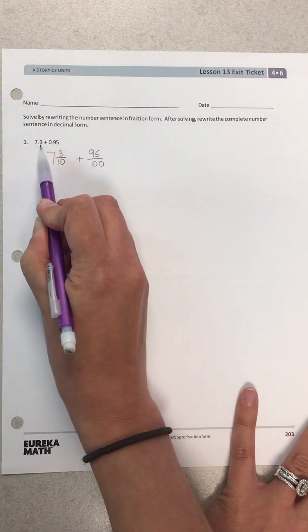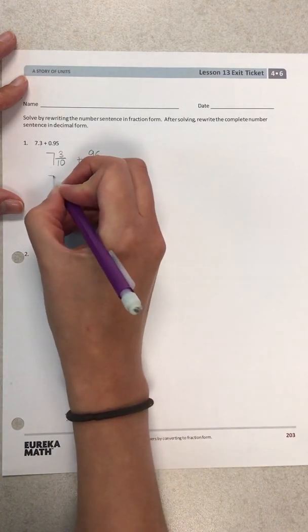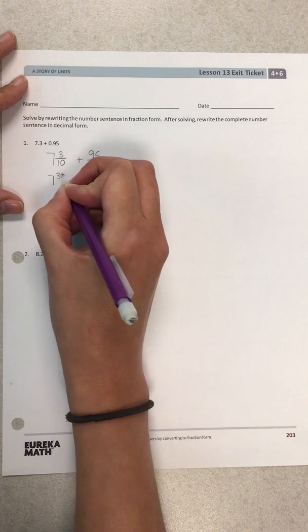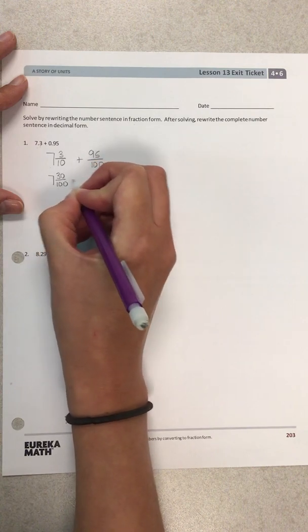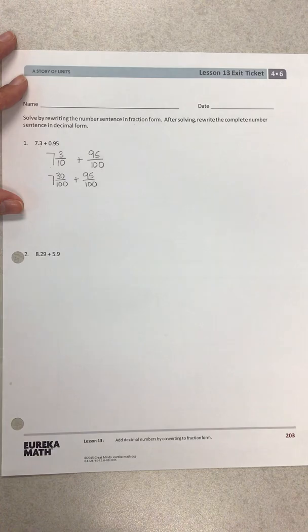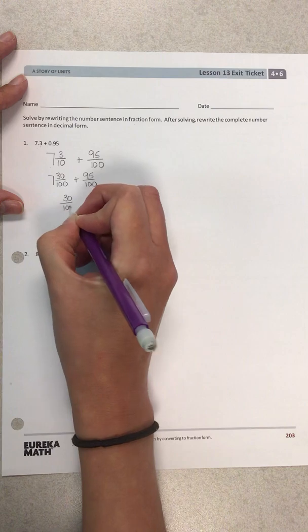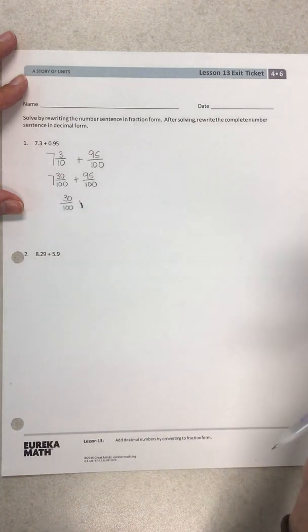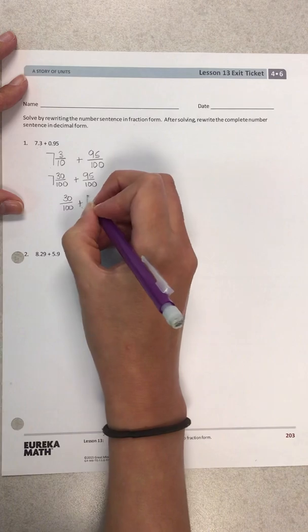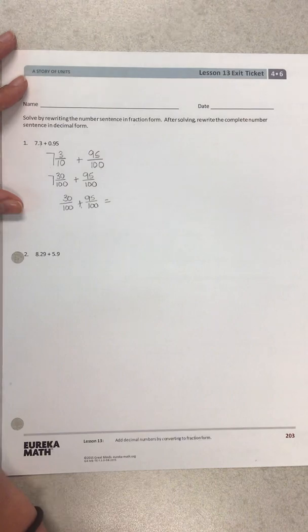If I have 3/10, I know that that's also the same as saying I have 30 hundredths. So I can rewrite it as 7 and 30 hundredths plus 95 hundredths. Now my units are the same, and I can go ahead and add those together. So 30 hundredths plus, whoopsies, 95 hundredths equals, I'm going to let you do that.